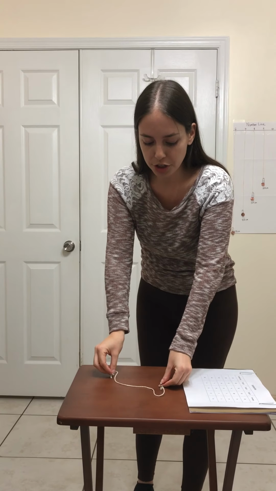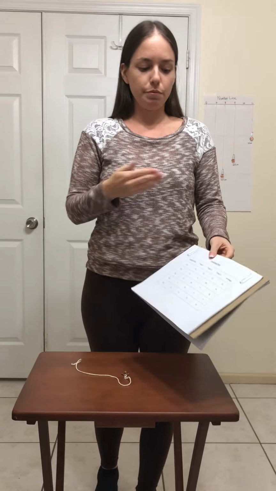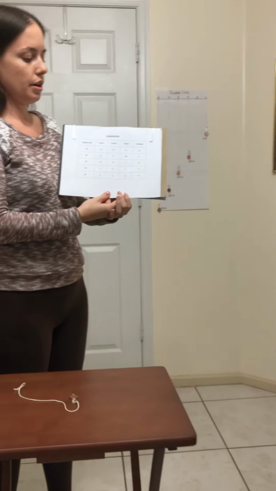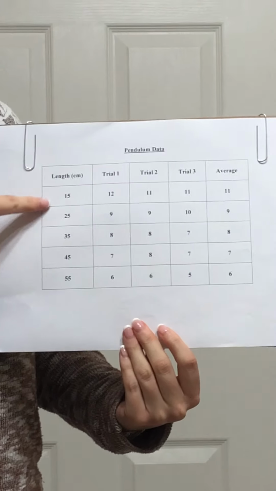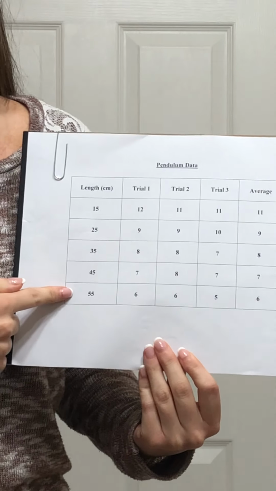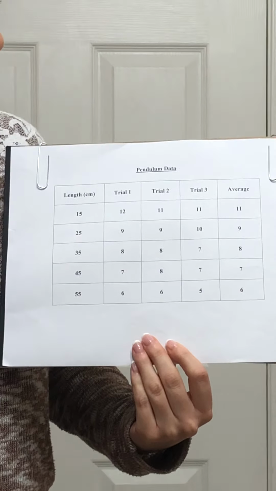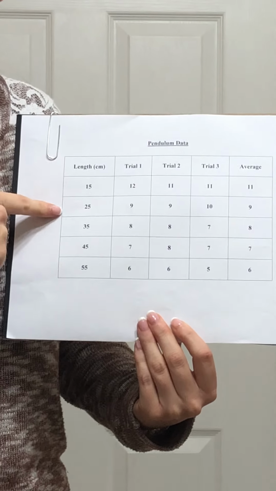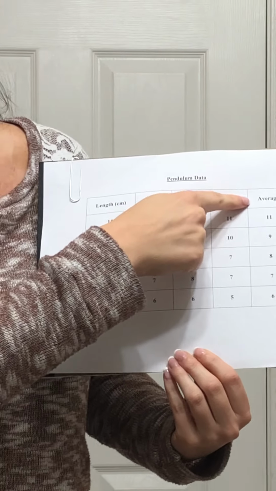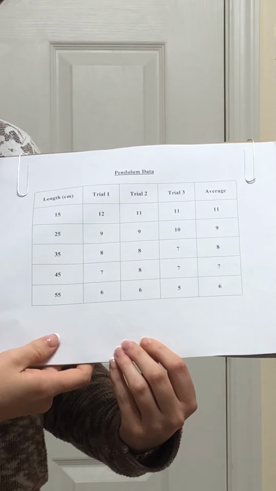Now, what if these variables were changed? If one of these variables changed, then the results would change. Let me go ahead and show you the results that I got from conducting the experiment previously. I recorded my data in a data table in which I recorded the 5 lengths in centimeters of the pendulums that I used, as well as the 3 trials that I conducted for each length, as well as the average of the time of the trials.